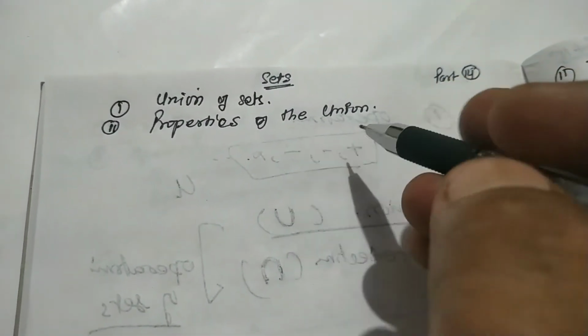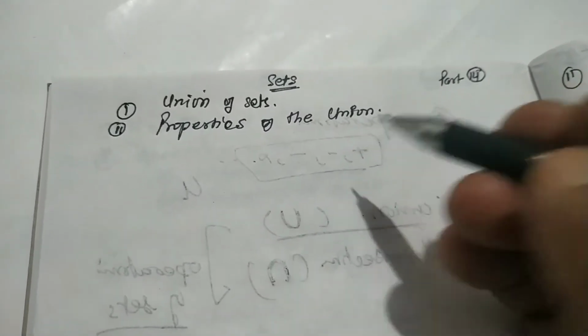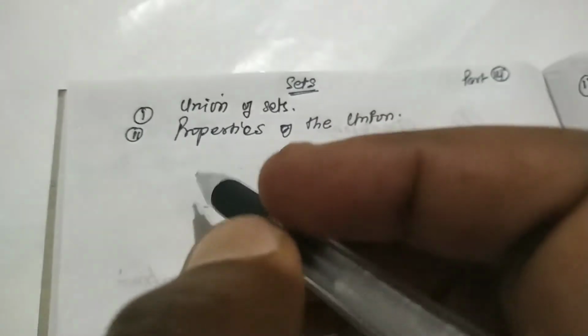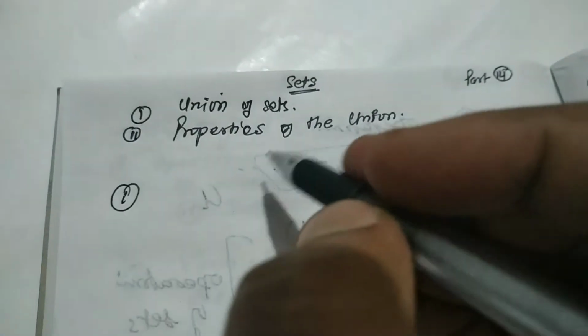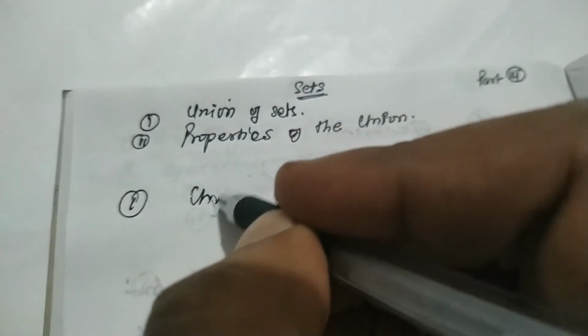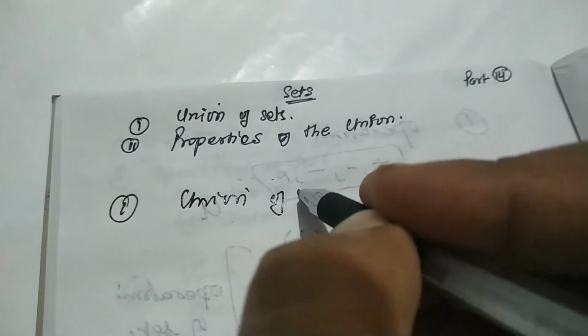In previous sessions we have discussed Venn diagrams and the operations of sets, union and intersection. Now we will have a brief discussion about the union of sets and then the properties of the union. The first is the union of sets. What is the union of sets?